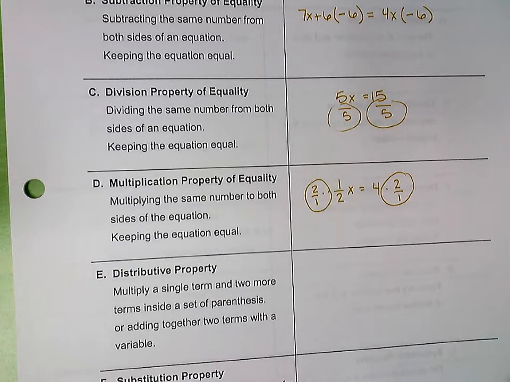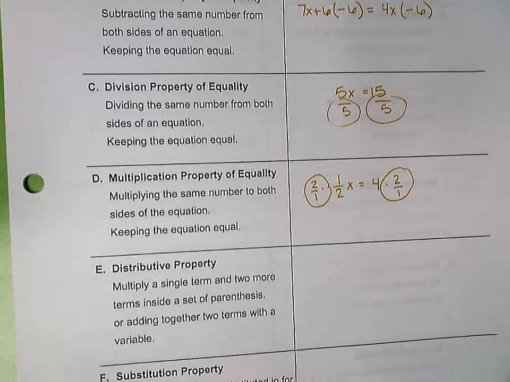So those are your 4 properties of equality. Equality has to do with keeping your equation equal. So that's what you should associate that with.